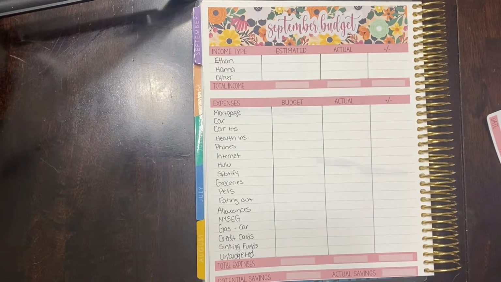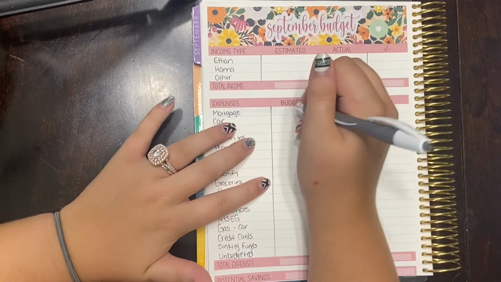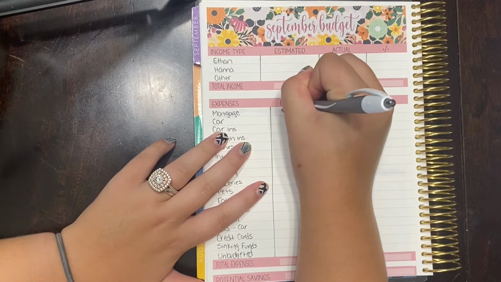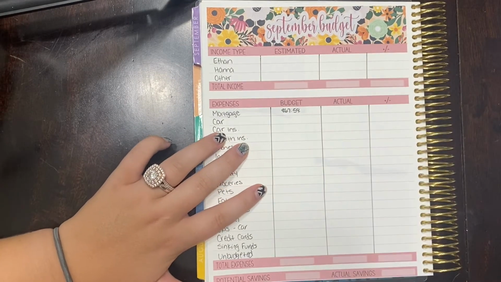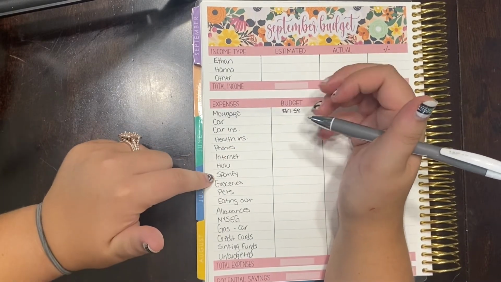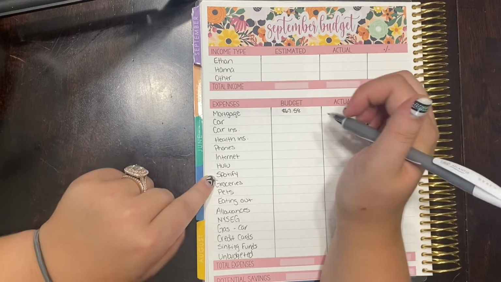Okay, so now that we've got our lines in, I've got my little cheat sheet over here. Going to fill in what we're budgeting for the month. So for the mortgage, it's $860, $758. Like I said, up to Spotify, this is all fixed expenses, so I know what it's going to be.